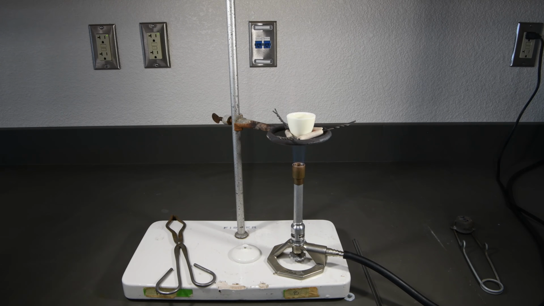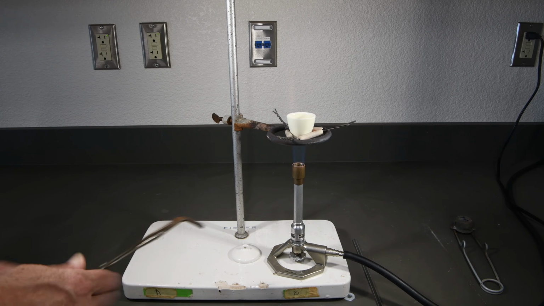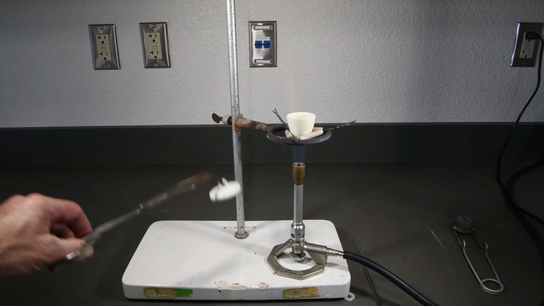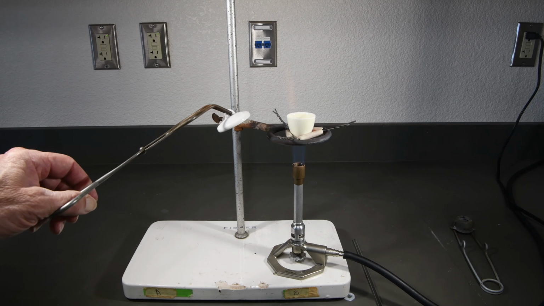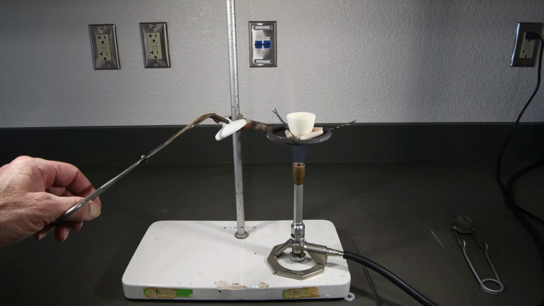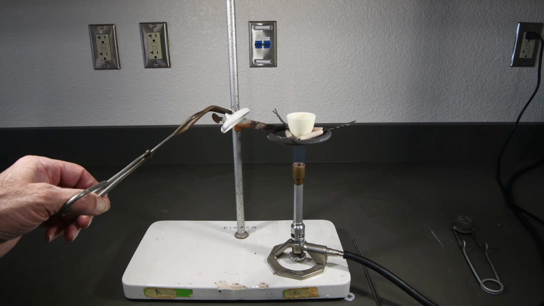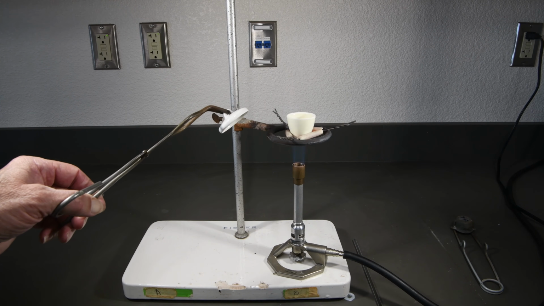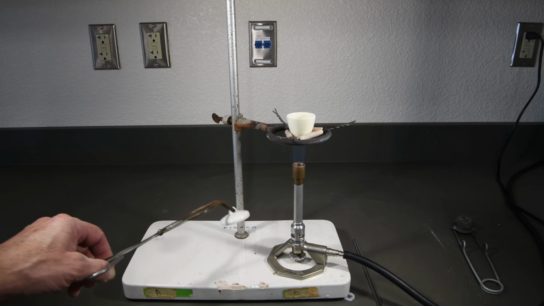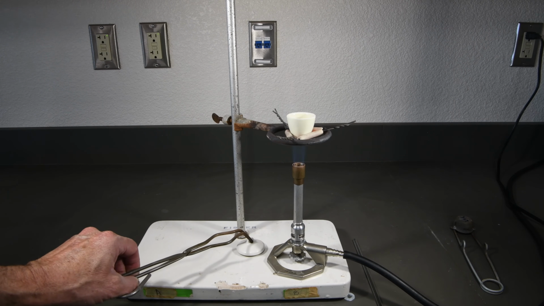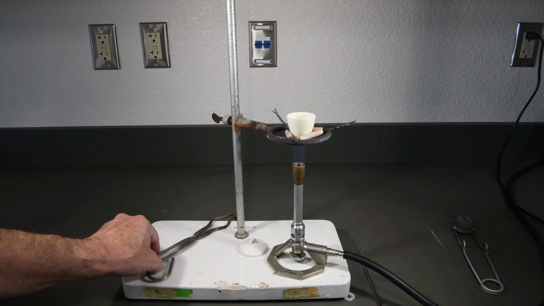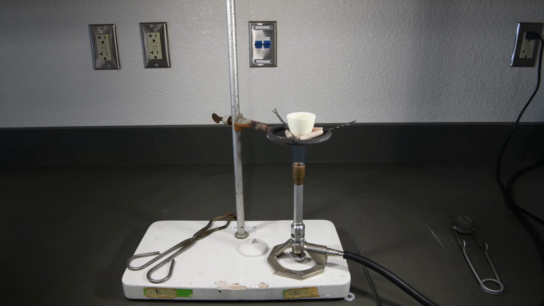The key thing now is we want to make sure that if there's a lot of smoke, it doesn't escape. So we'll be ready to put our crucible cover on if need be. That smoke is the magnesium oxide product, and we don't want to lose that. But it appears that it's burning fairly gently this time, so we probably won't need to cover it up. So we're going to have to heat this for several minutes now.